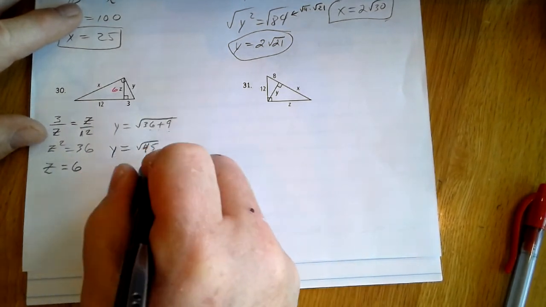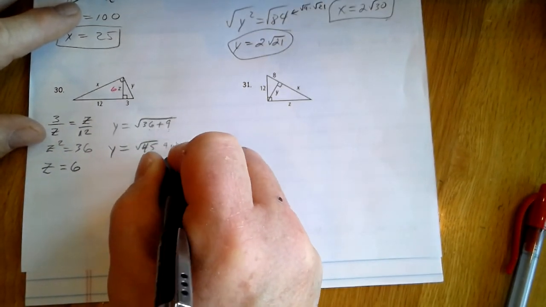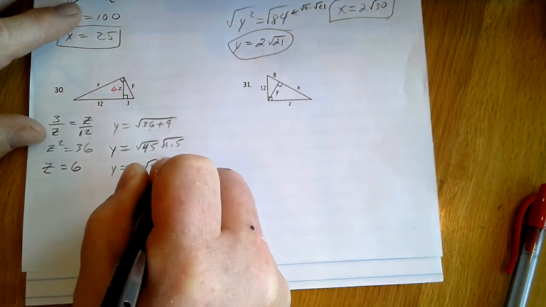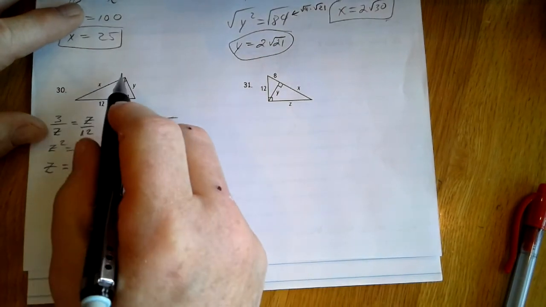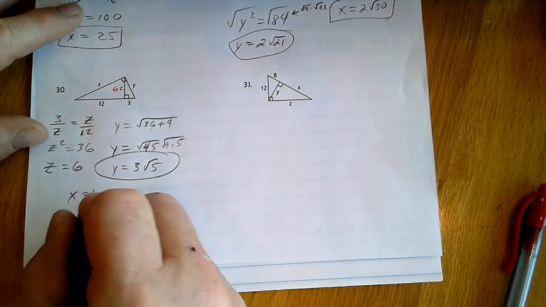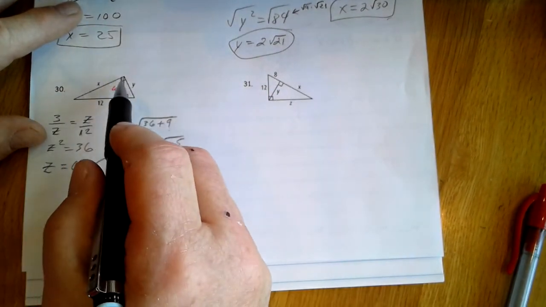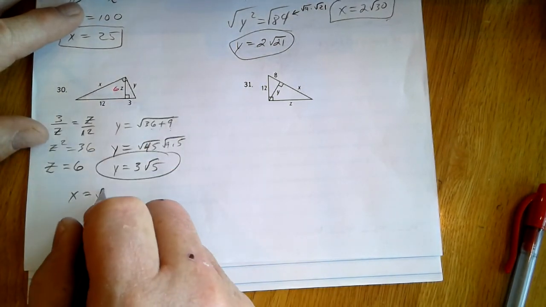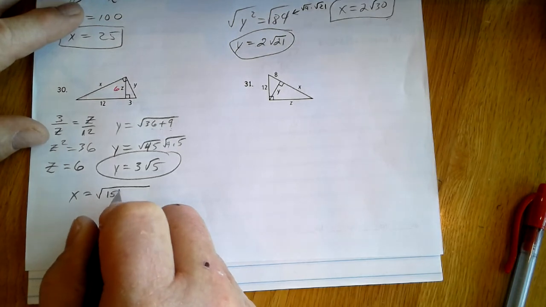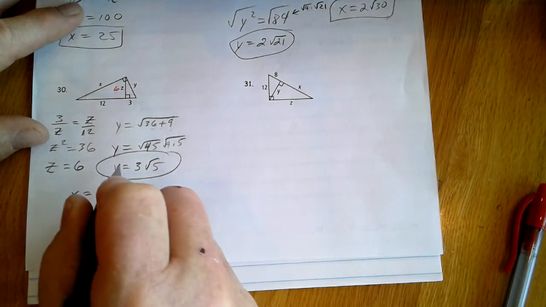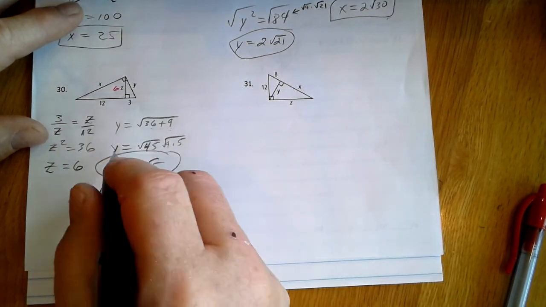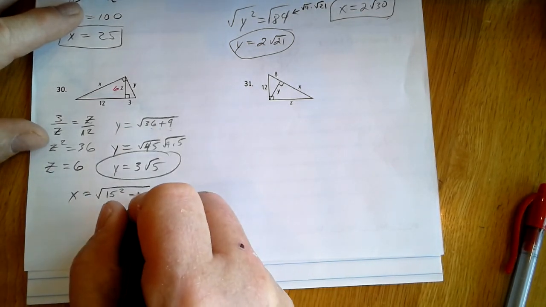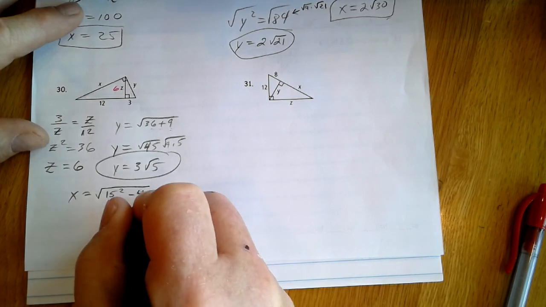Okay, square root of 45. Well, 45 is 9 times 5, right? So y is equal to 3 root 5. Y's done. Now all I need is x. X is another leg. So it's leg is equal to the square root of the hypotenuse squared, which is 15 squared, minus y squared. What's y squared? 45.